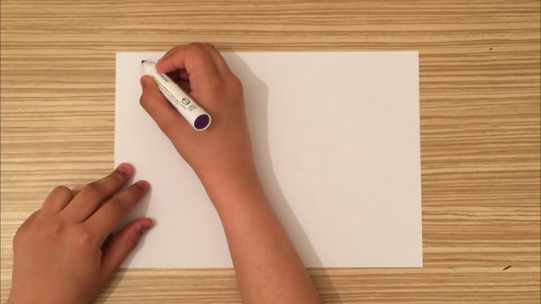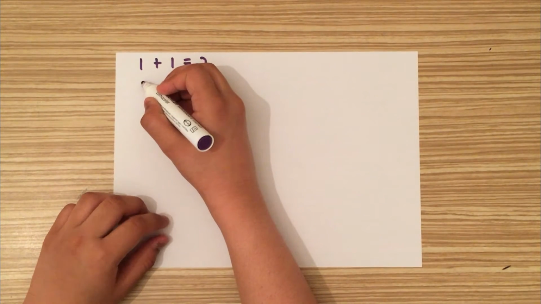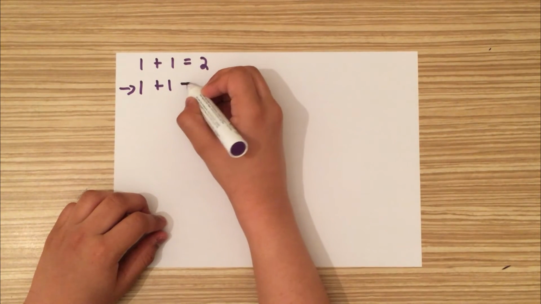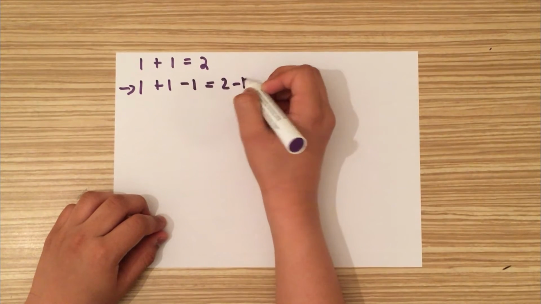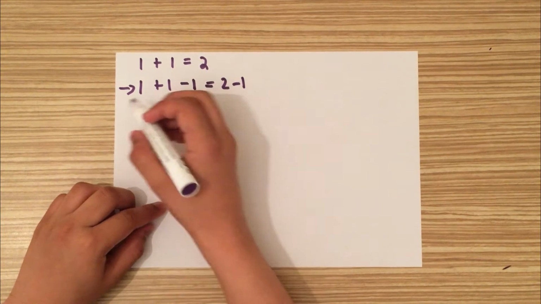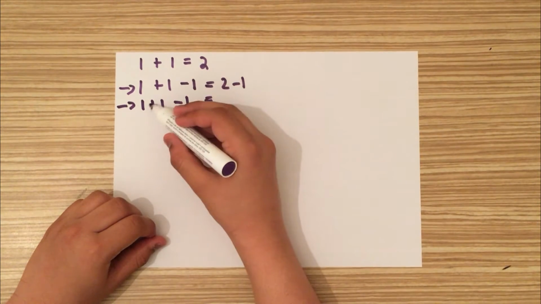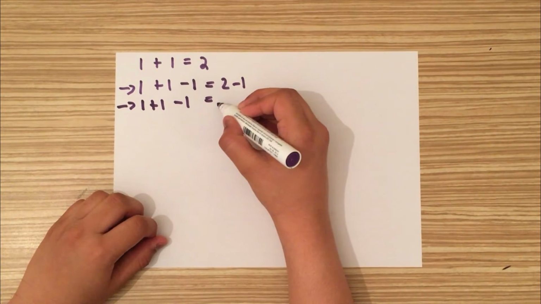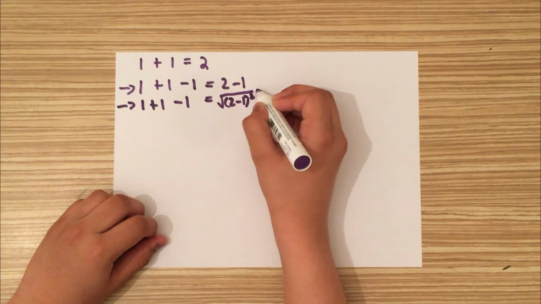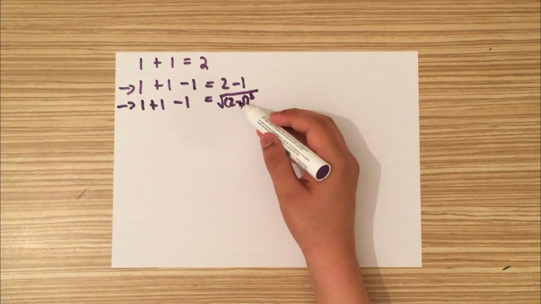Let's start off here. So we know that 1 plus 1 is equal to 2. So then let's go to the second step. 1 plus 1, I'll just write an arrow here, minus 1 is equal to 2 minus 1. So 1 plus 1, and then we just added minus 1 and minus 1. So then our third step, 1 plus 1 minus 1, so it just stays the same on the left hand side, would become square root of 2 minus 1 and squared. So here the square root and square would cancel out to give us 2 minus 1.